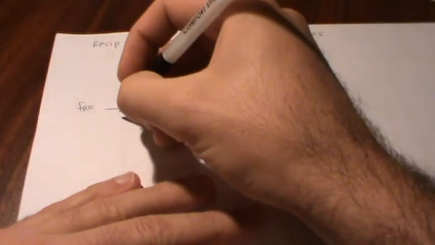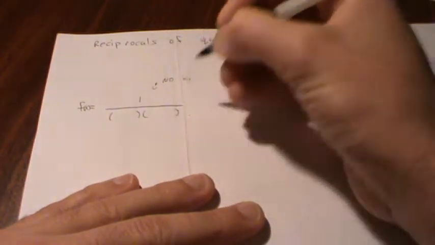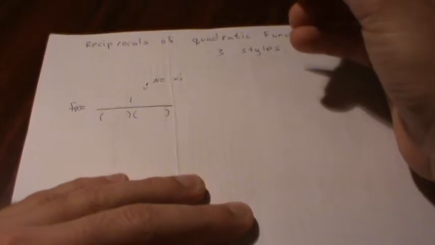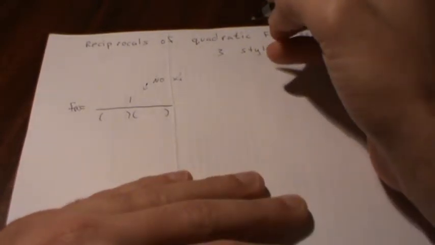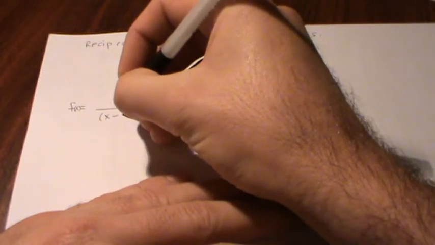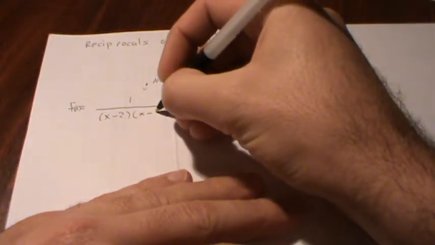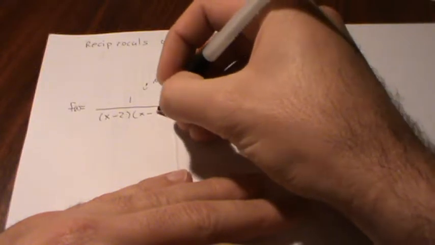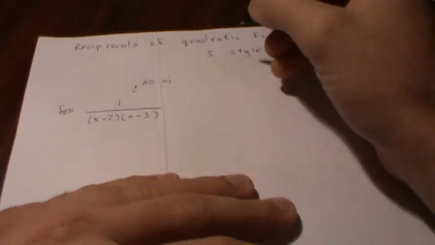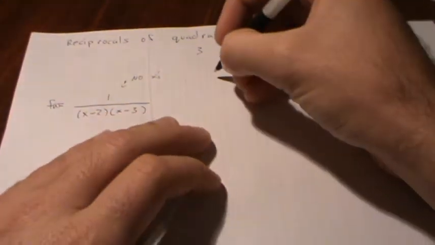Okay, this could be of the form where I have two factors in the bottom, and those factors I'll make up numbers so that it's a little more clear. x minus 2 and x minus 3. Okay, this is one form.